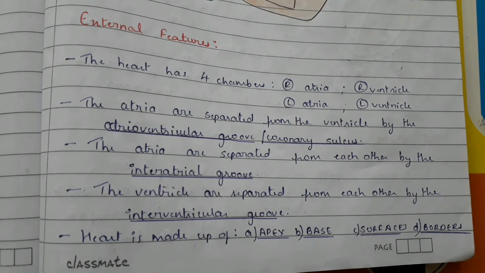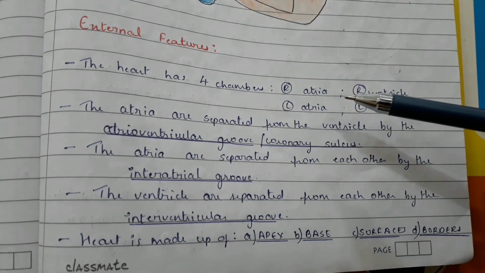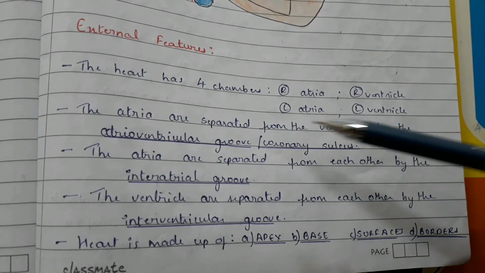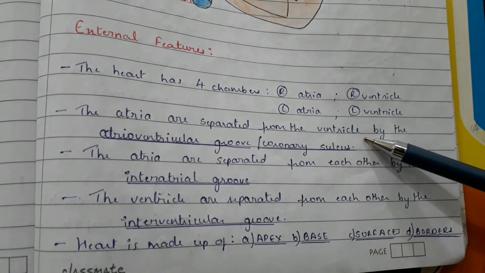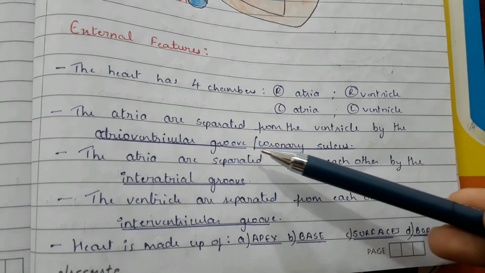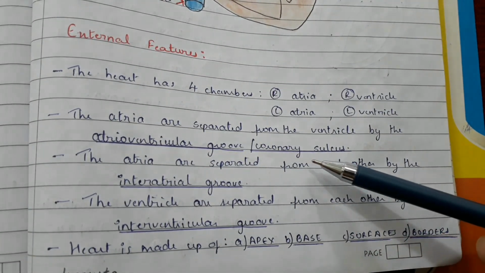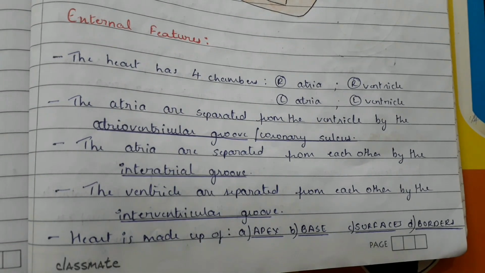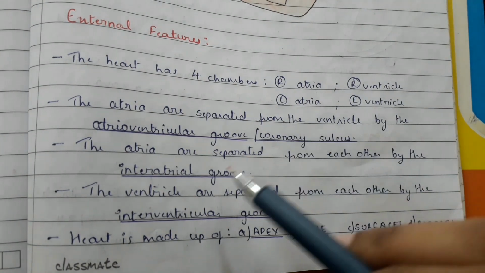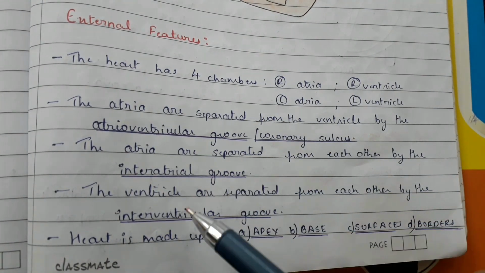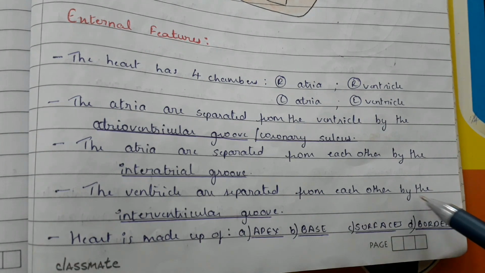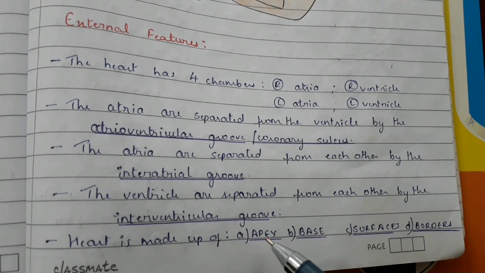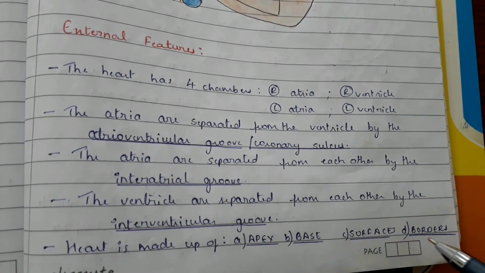External features of the heart. The heart has 4 chambers, the right atria, right ventricle, left atria and the left ventricle. The atria are separated from the ventricle by the atrioventricular groove, also called the coronary sulcus. The atria are separated from each other by the interatrial groove. The ventricles are separated from each other by the interventricular groove. The heart is made up of apex, base, surfaces and borders.